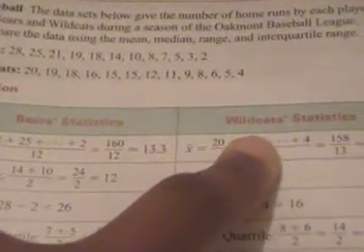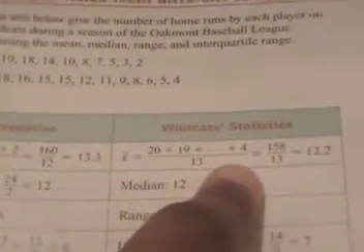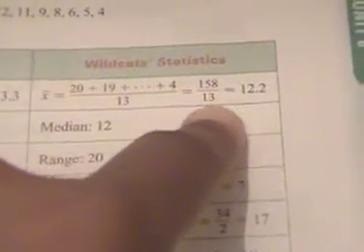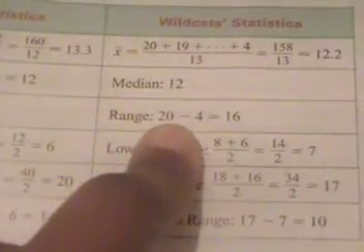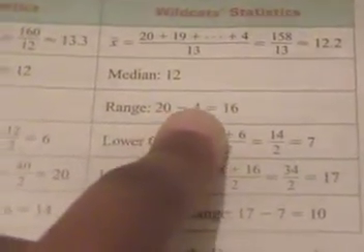Then for the Wildcats, X bar is 20 plus 19 plus 18 plus 16 plus 15 plus 15 plus 12 plus 11 plus 9 plus 8 plus 6 plus 5 plus 4. Adding the numbers at the top, you get 158. Divide that by 13, it will be 12.2. And the median is 12. And the range is 20 minus 4 equals 16.